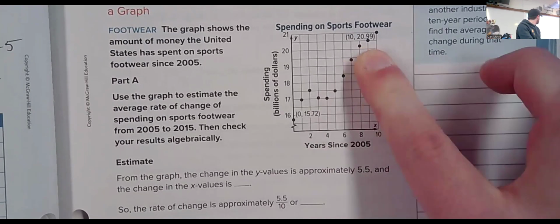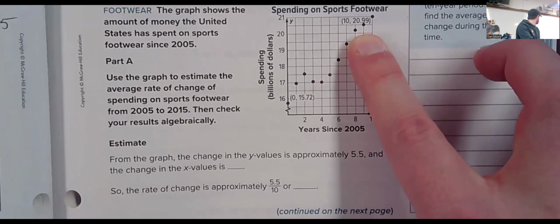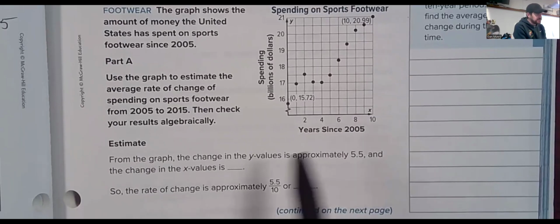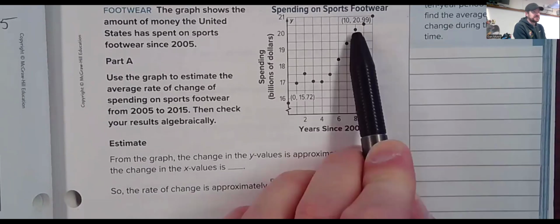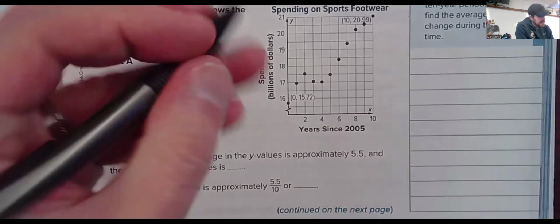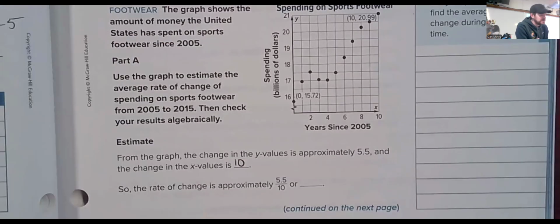So we're just going to go ahead and do the thing again. So the change of values. Okay, the change in the y values is approximately 5.5 because 15.72 up to 20.99. If you subtract those, you get about 5.5. And the change in x values is 10 because it's an increase of 10 years. What's 5.5 divided by 10?